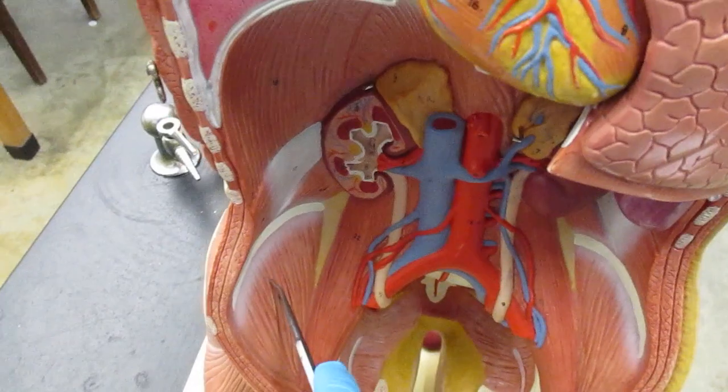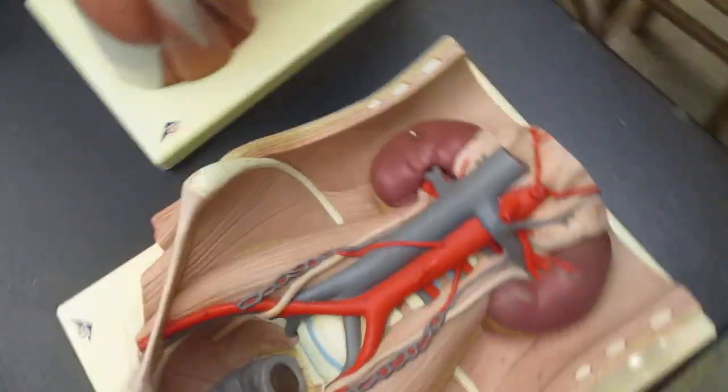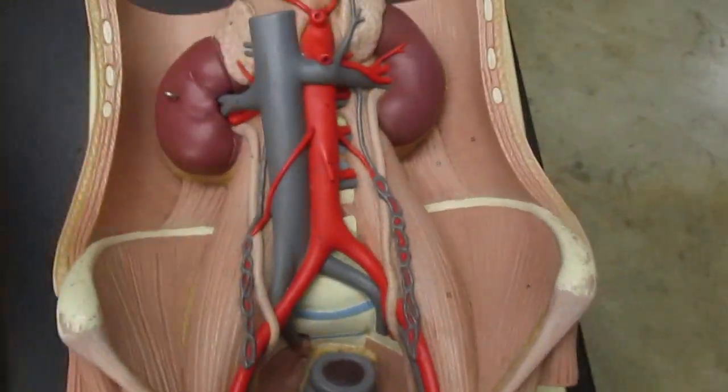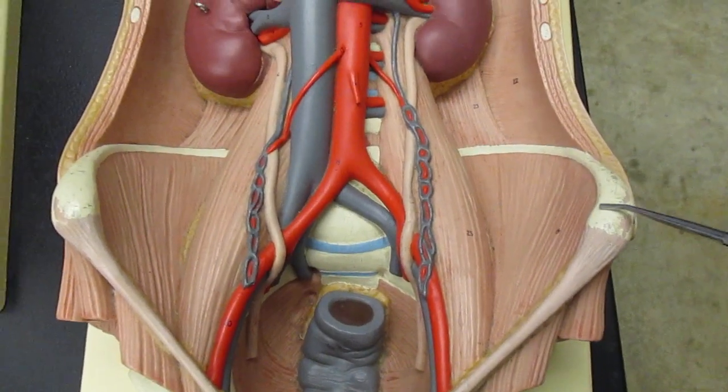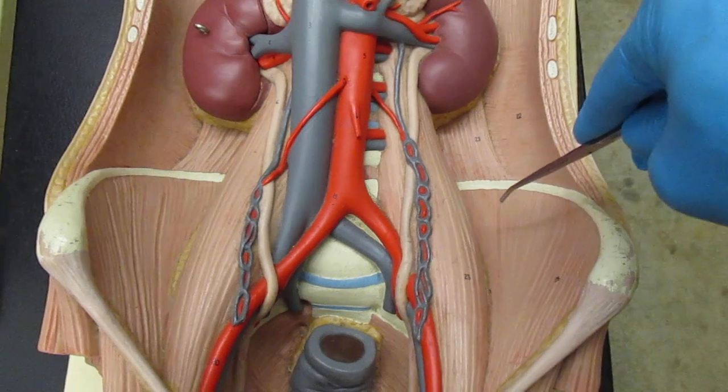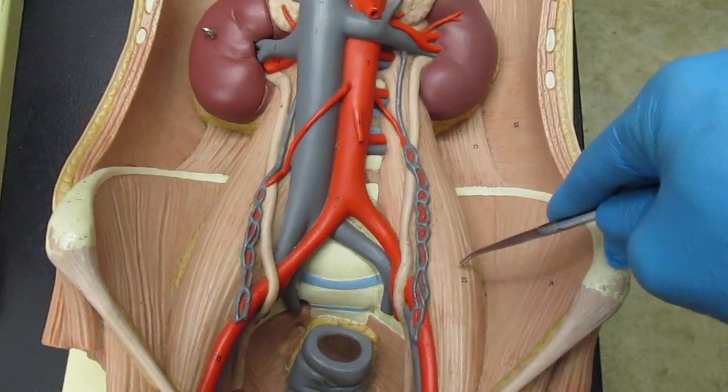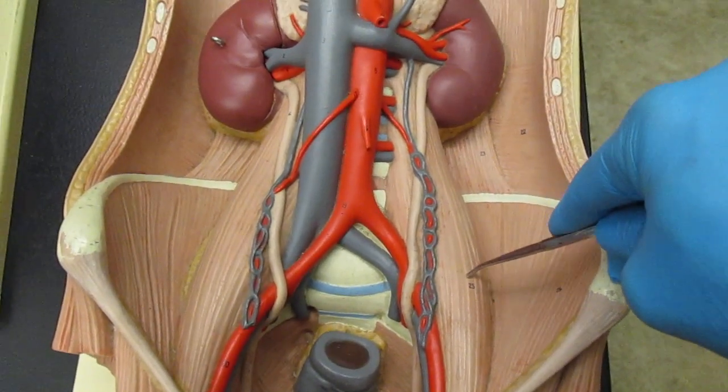Right here is your iliac crest. Right here on this model, we can see the iliac crest here. We can see the iliacus right here, and we can see the psoas major.